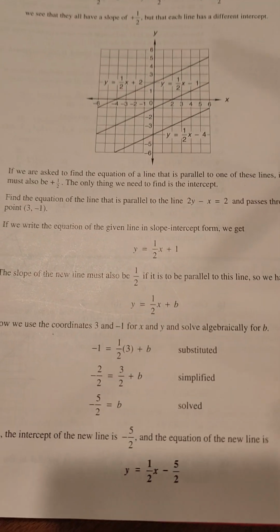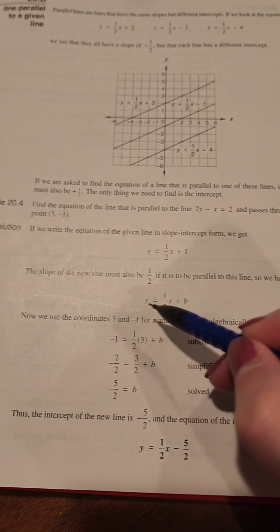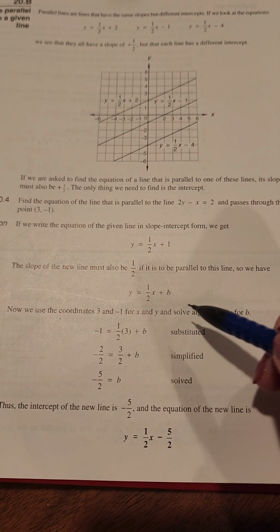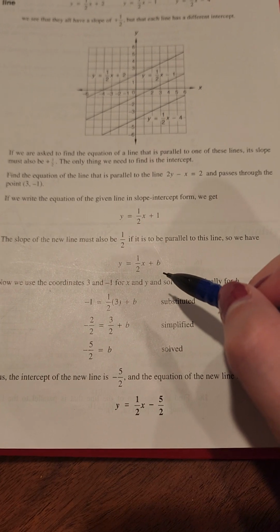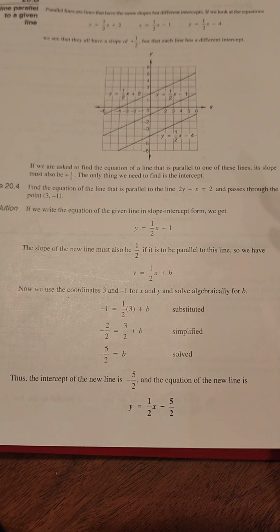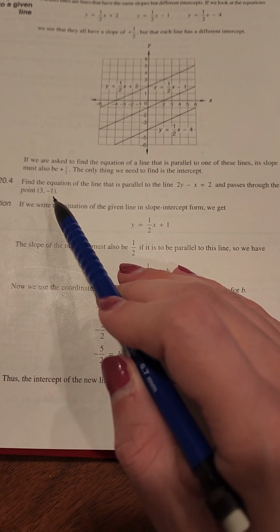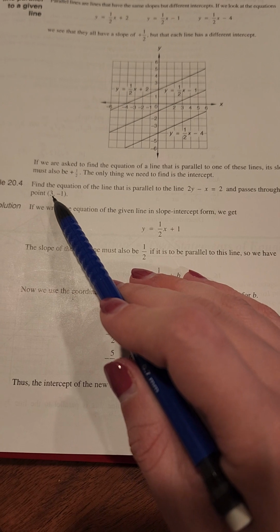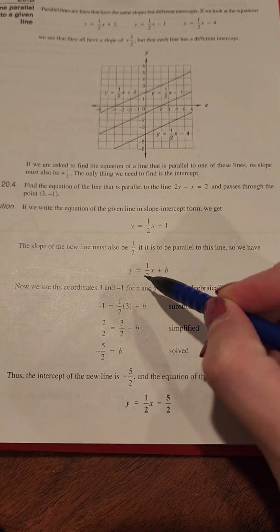Now, what's interesting about these is we take that slope and we say, okay, my new equation is going to be y equals 1/2 x plus b, and I don't know what b is, so I need to figure that out. How do I find b? Well, they gave us this point 3, -1 that we know the line passes through, so I'm actually going to take that x value and that y value and plug it into this equation.